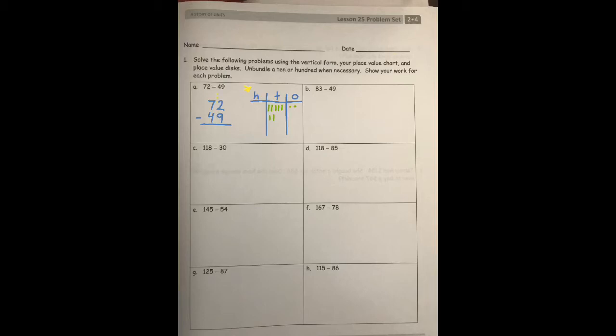All right, now we always, let's look back at our problem. We always start with our ones. So let's see what we need to subtract. We need to subtract 2 minus 9. So notice my ones column here. I have these 2. It needs me to take 9 away. Do I have enough to take away? No, I only have 2 here and I need 9.